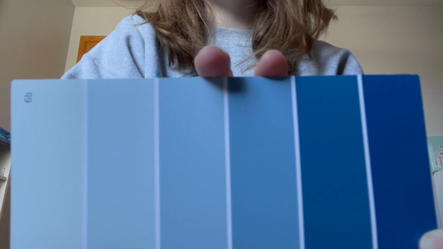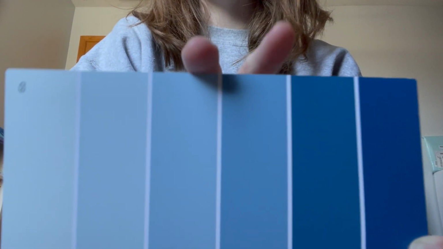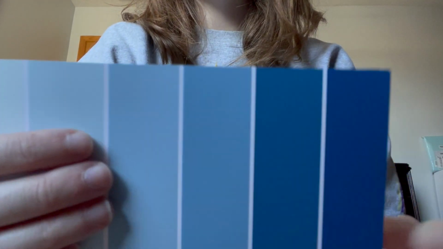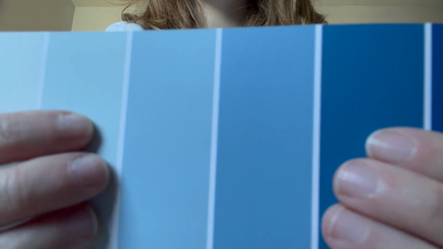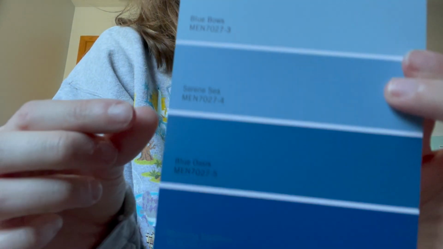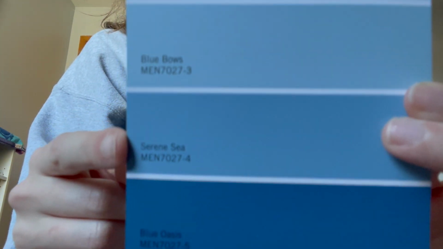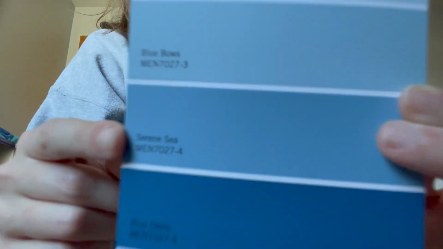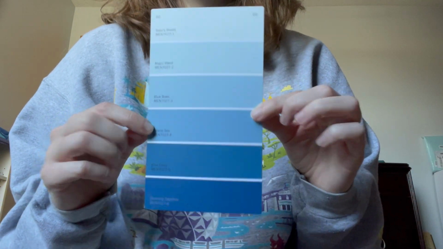I'll give you a hint. It is one of these 2 middle colors, color 3 or color 4. Which one do you think is Serene Sea? Color 4, Serene Sea.